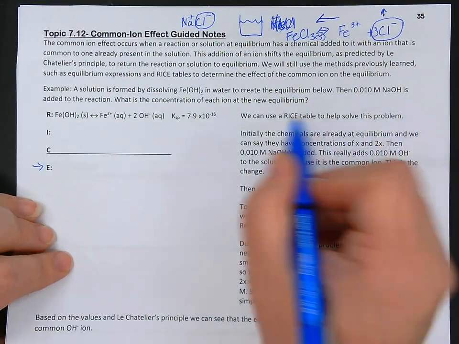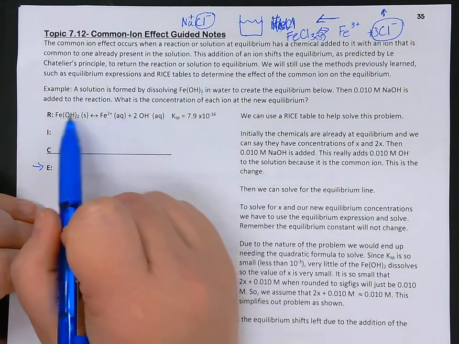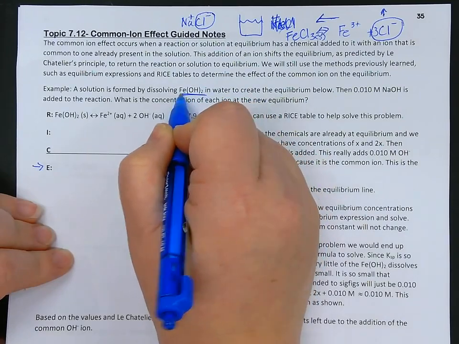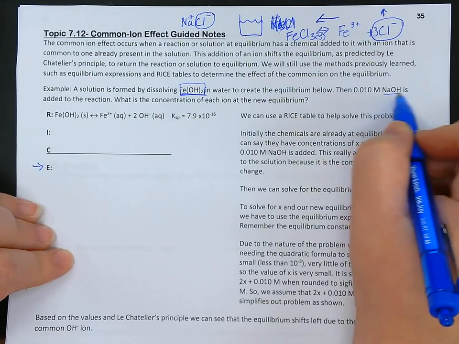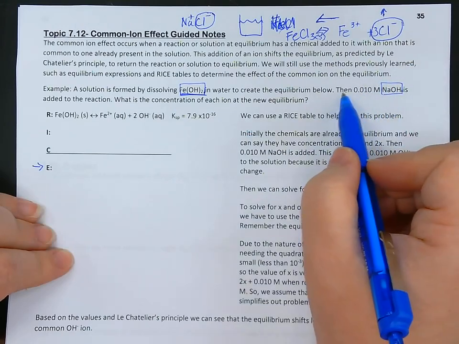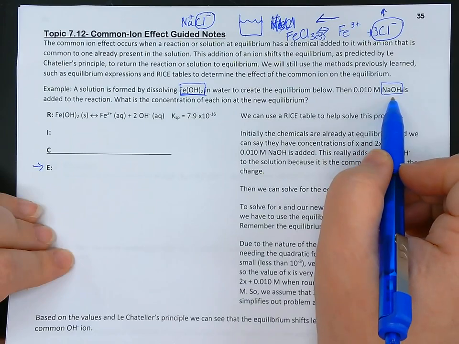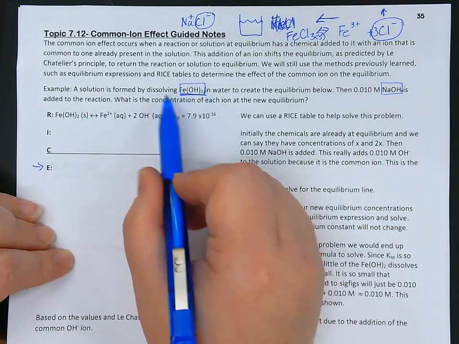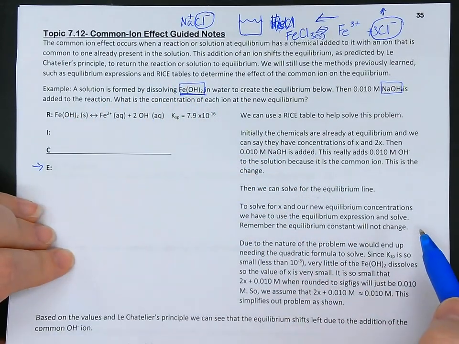Okay, so we can use a RICE table to help us solve this. So initially we've already established an equilibrium for iron hydroxide. When we're looking at a question like this, we're going to have two chemicals. When it says then one other one is added, that's the one we're going to be adding in our change line. The one that's already established the equilibrium, the solution that's already made, that's going to be our reaction that we have.